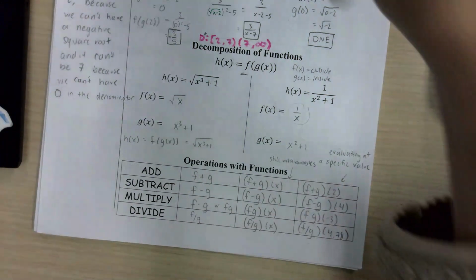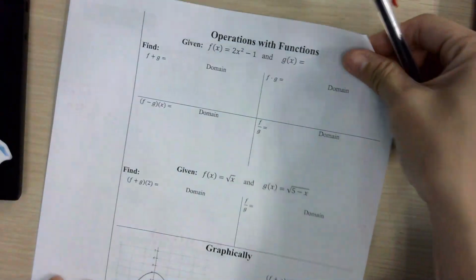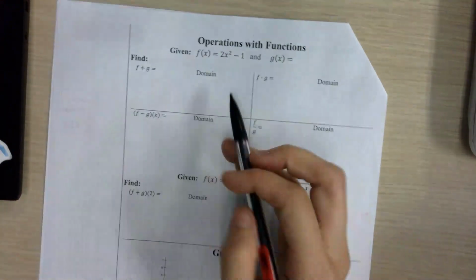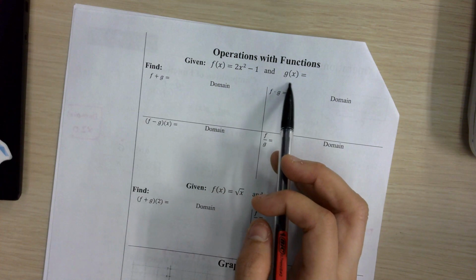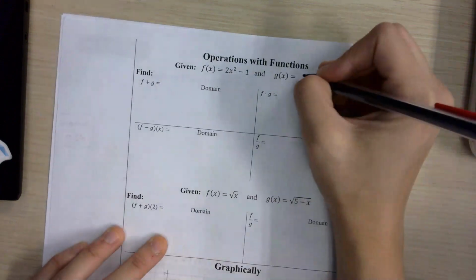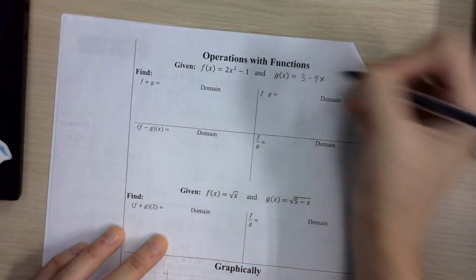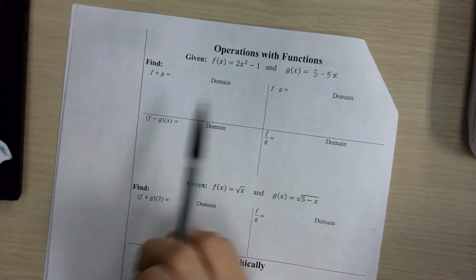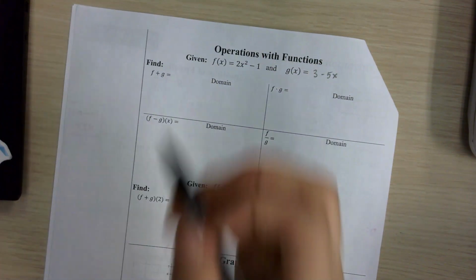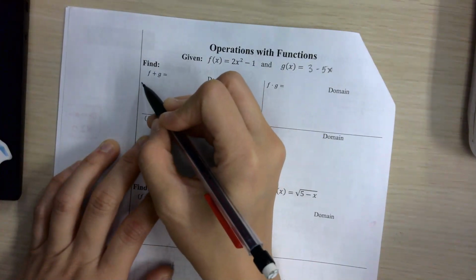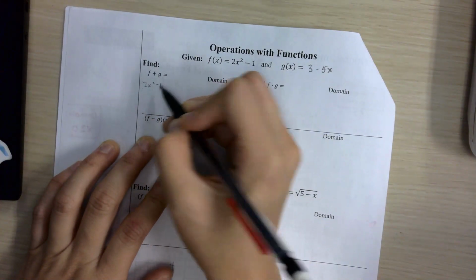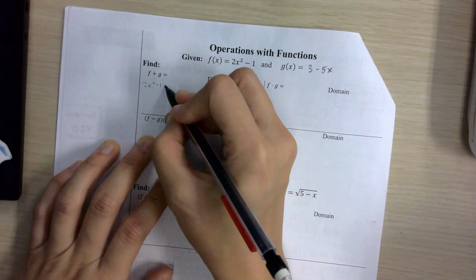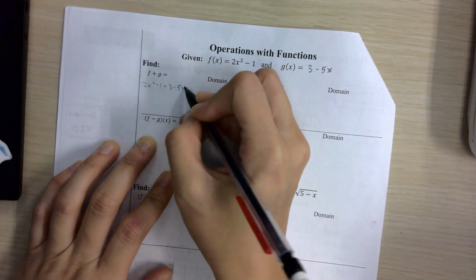Okay, so with some examples, it will make a little more sense. So we have f of x given and g of x. G of x is going to be 3 minus 5x. And we want to find f plus g of x. So it's as simple as just adding. So we have f of x equals 2x squared minus 1, plus g of x, 3 minus 5x.